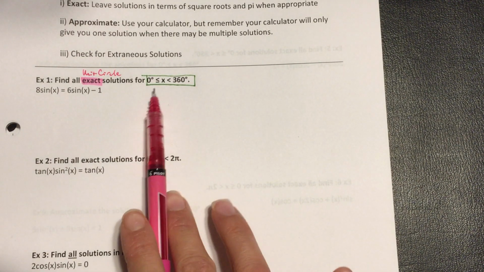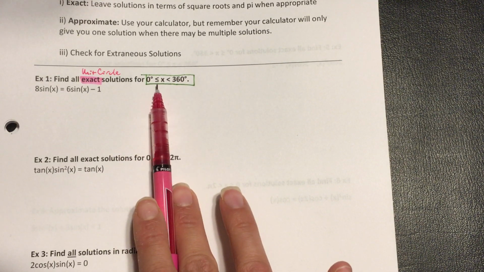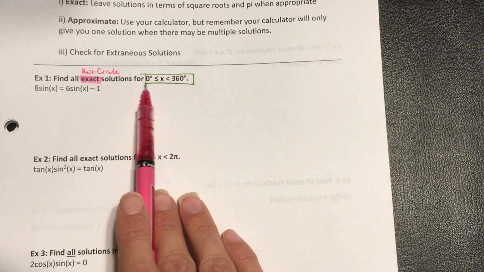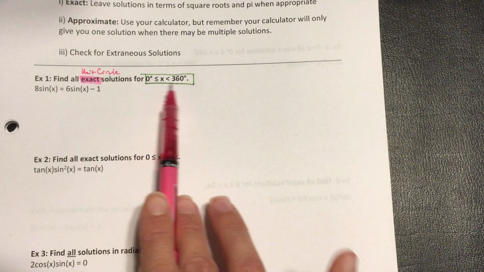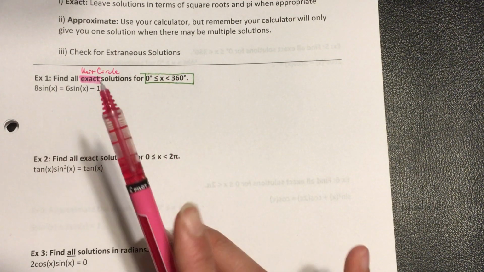Next, it tells us that our units are going to be degrees since our interval is in degrees. And it also tells us that we are only looking for not one solution, but a solution that is within one rotation of the unit circle.